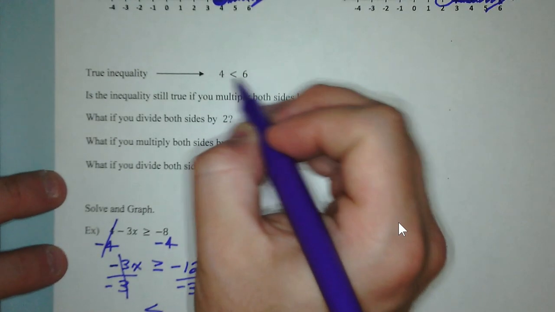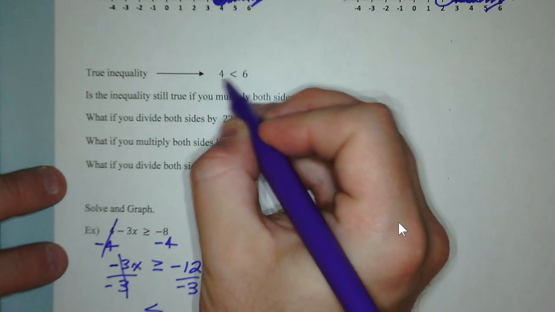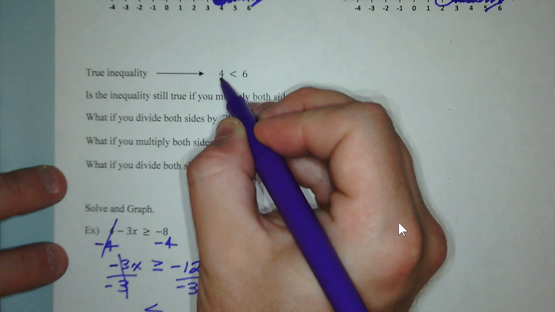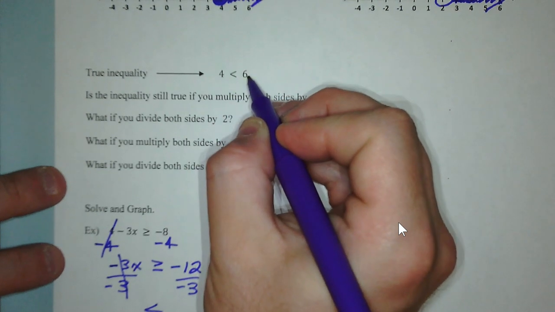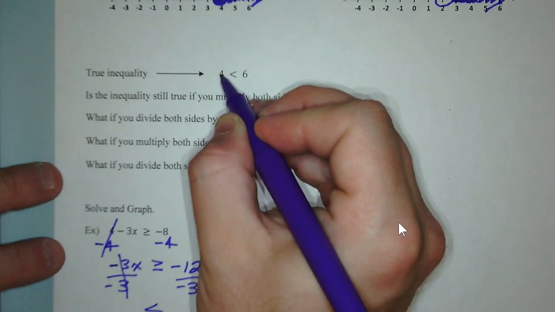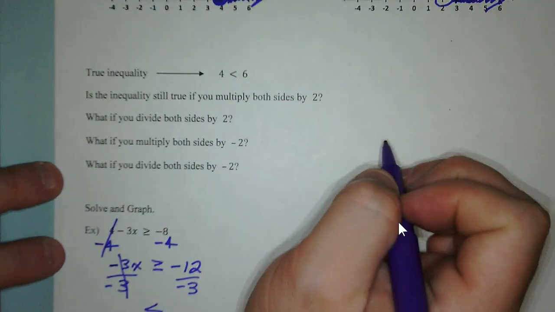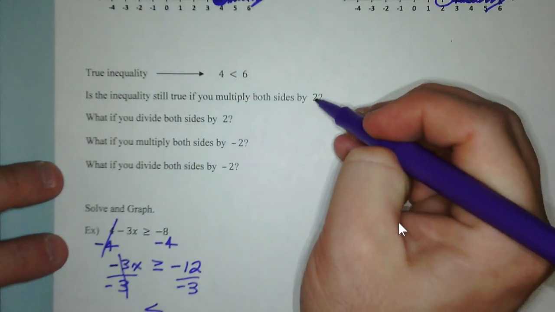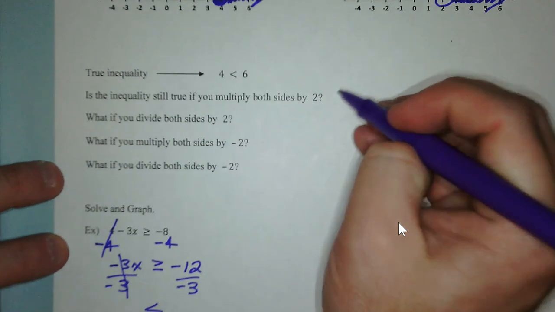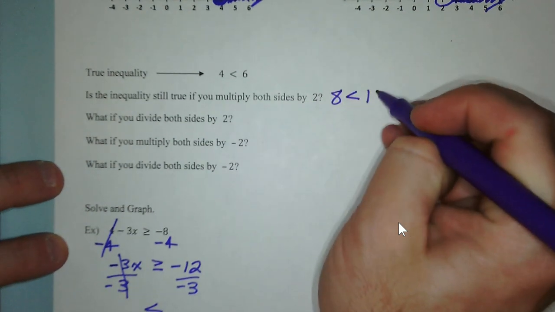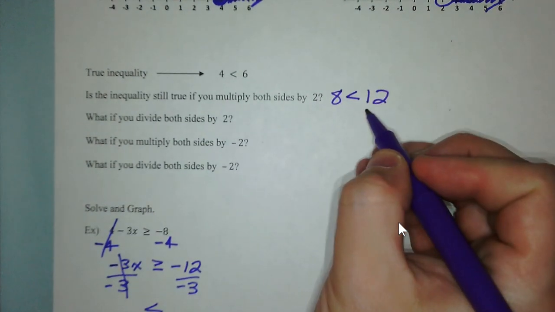Like, look, you'll see for yourself up here. We have this inequality that says 4 is less than 6. Pretty sure that's true. $4 is not as much as $6. If you multiply both sides by 2, you get 8 is less than 12, which is still true, right?